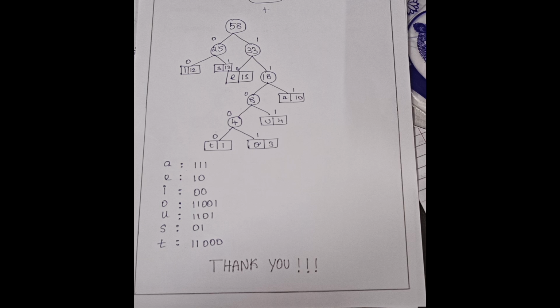Likewise, E is created from the right node of 58 and left node of 33. So we are getting the value as 10. Now I is created from the left node of 58 and left node of 25. So 0 and 0.